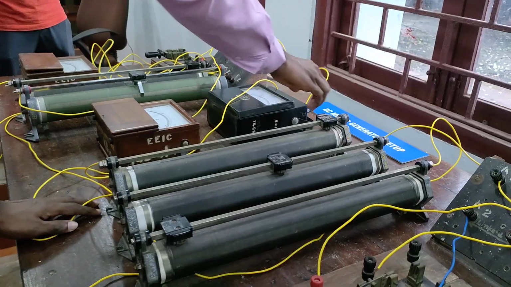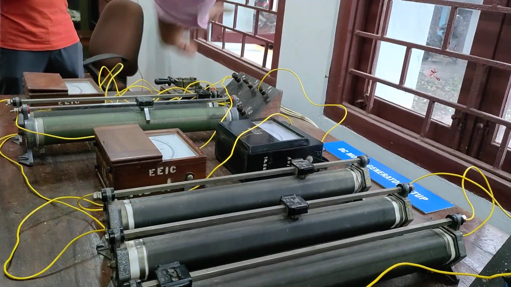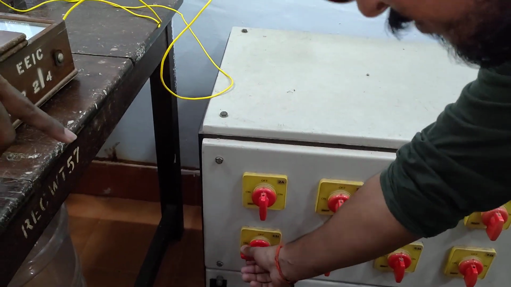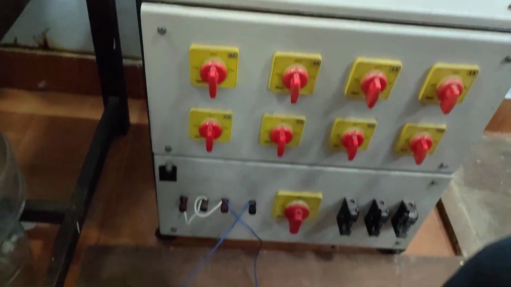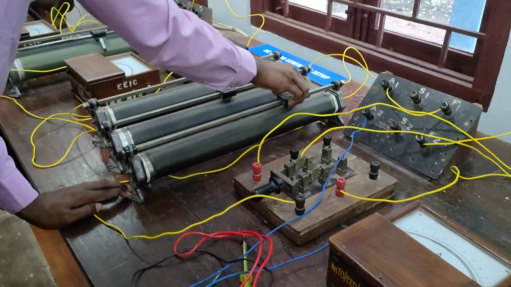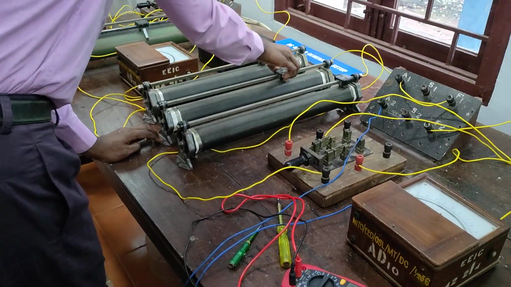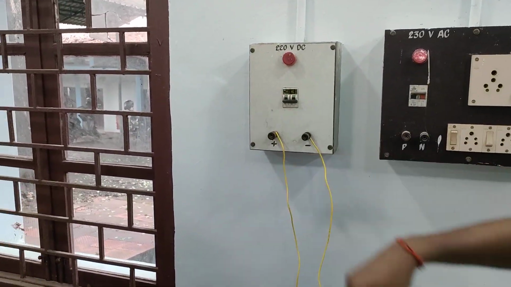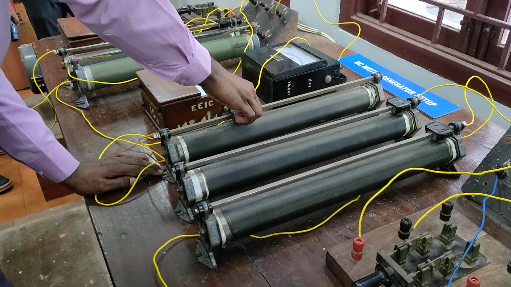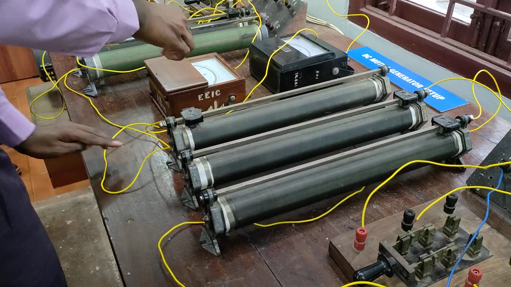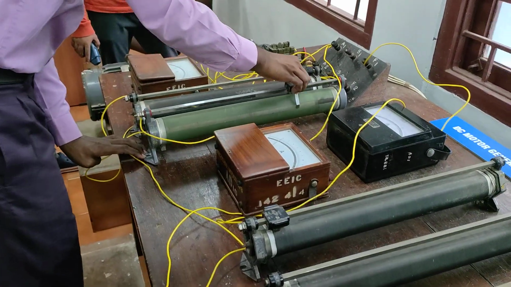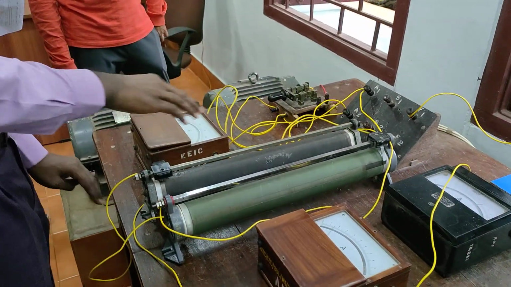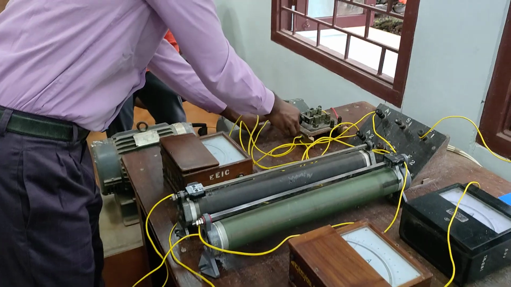Now in the same thing, first we will reduce it to the same as we started. Switch off the load first, and then load off. Then everything is the same as the starting condition.